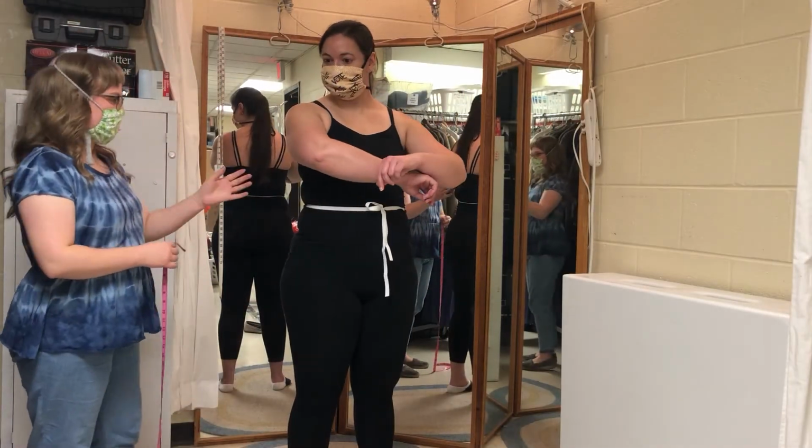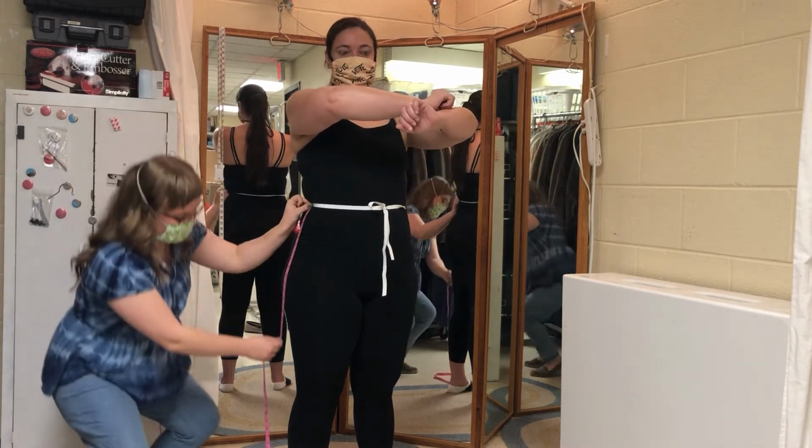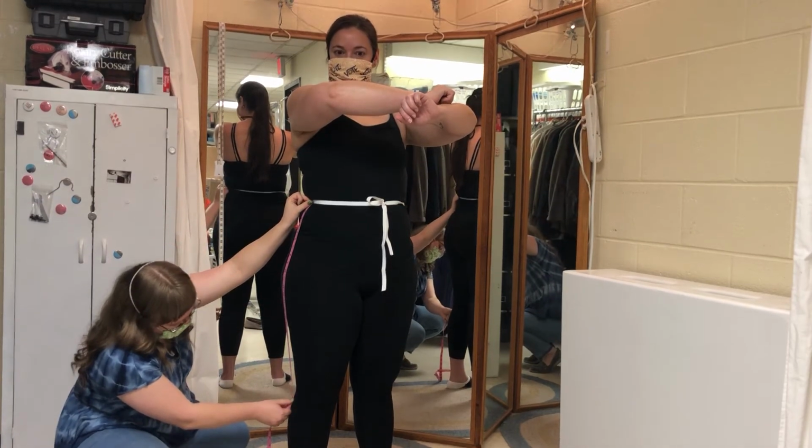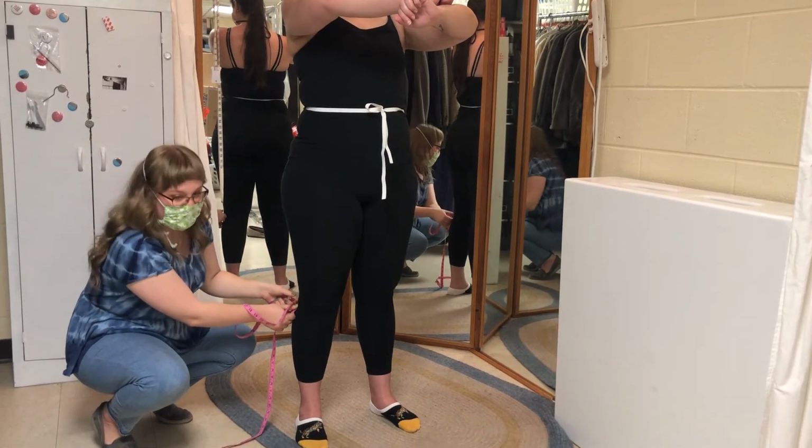For outseam, yes, you're going to have your model raise their arm. We're going to measure from this elastic down to below their knee. Erica is 27 1/2, and then to the floor, which is 45 1/2.